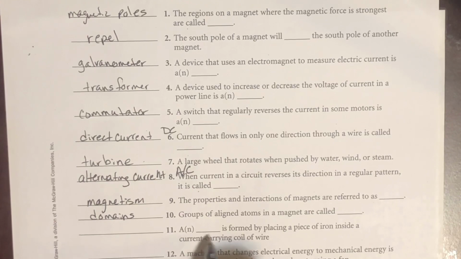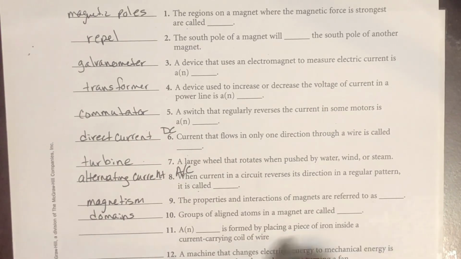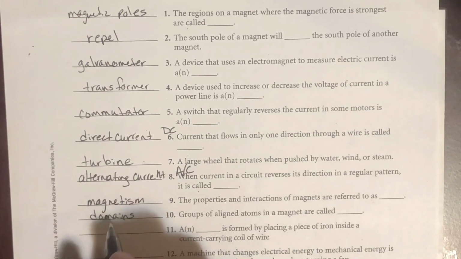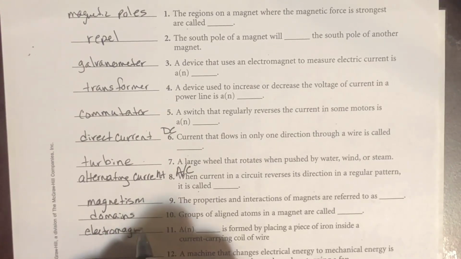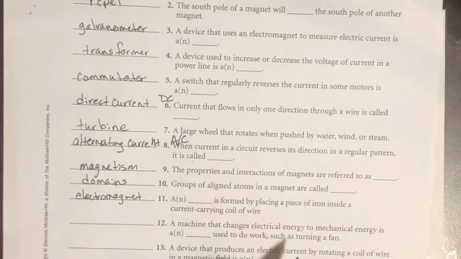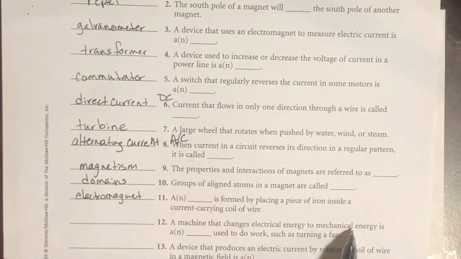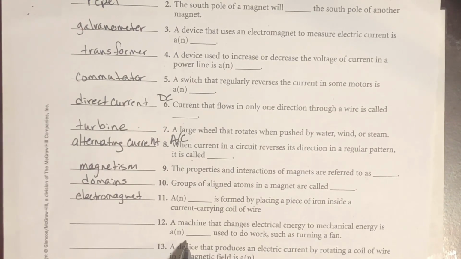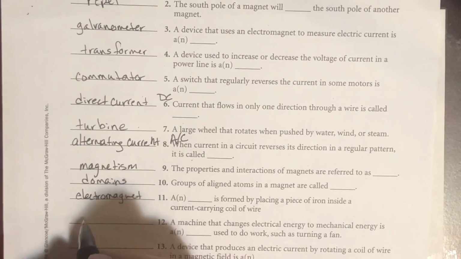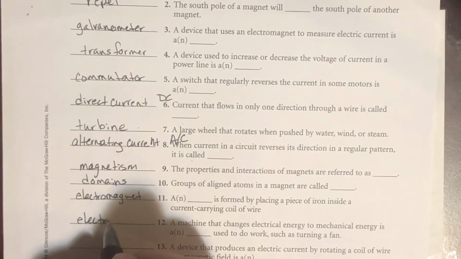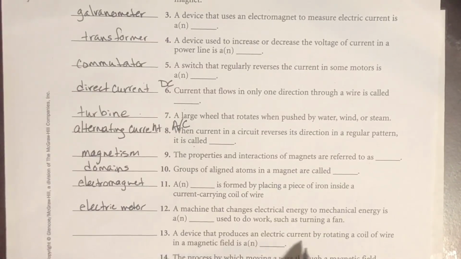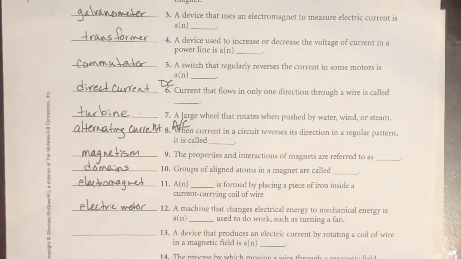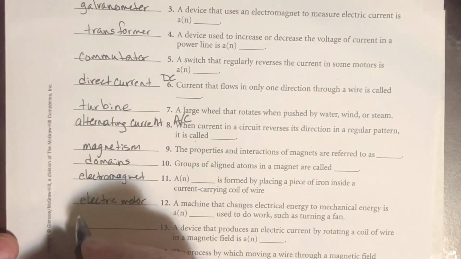An electromagnet is formed by placing a piece of iron inside a current-carrying coil of wire. So that would be an electromagnet. A machine that changes electrical energy to mechanical energy is an electric motor that is used to do work. A device that produces electric current by rotating a coil of wire in a magnetic field is a generator.